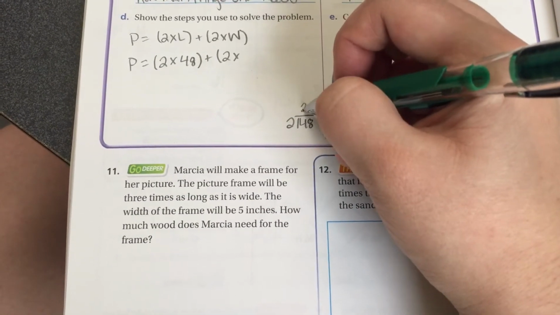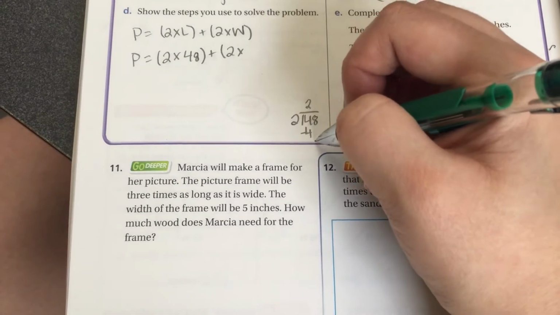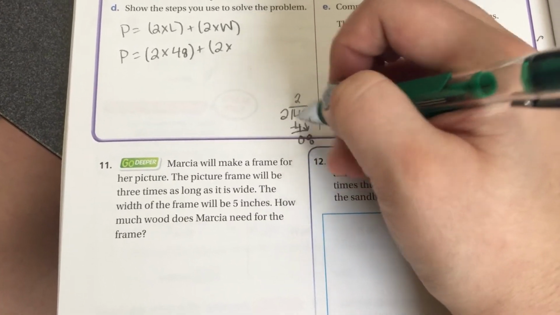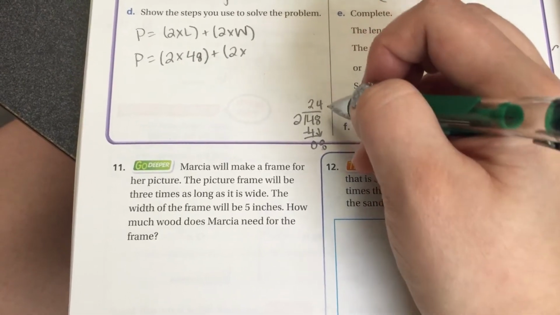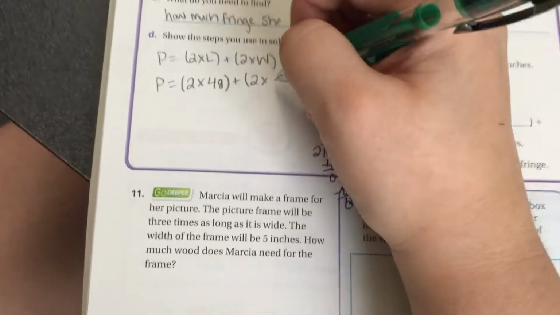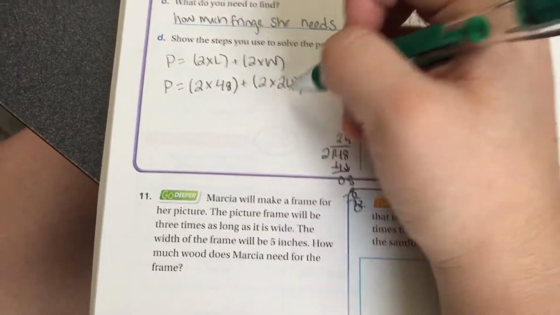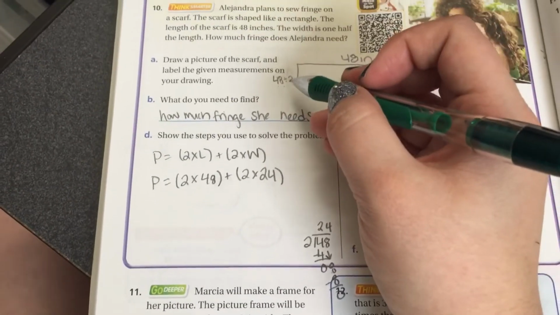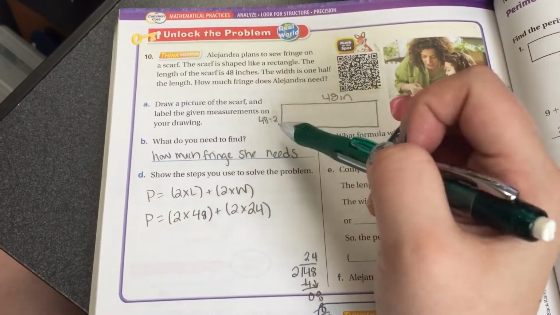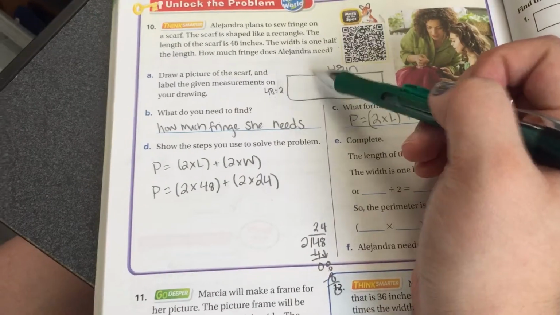2 goes into 4 two times. And then we pull down the 8. 2 goes into 8 4 times. So that would be 24. So I can put 24 in here, because 24 is 1/2 of 48. And that was my clue. It said that my width is 1/2 of my length, so that's why I did that.